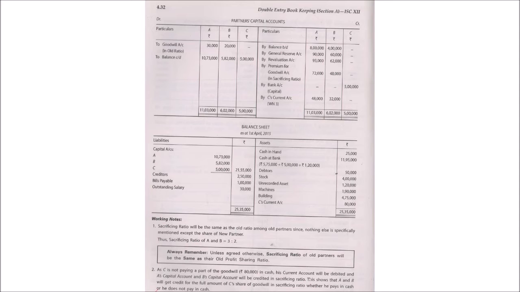The next item you have to check whether there is any accumulated profits or loss given there in the old balance sheet. If accumulated profits given, we have to divide this among the old partners in their old profit sharing ratio. Here general reserve an amount of 1,50,000 is given. This amount we are dividing among the old partners in their old profit sharing ratio.